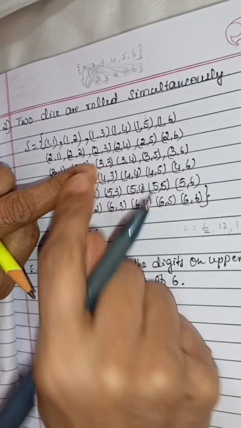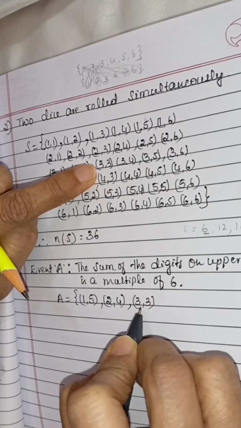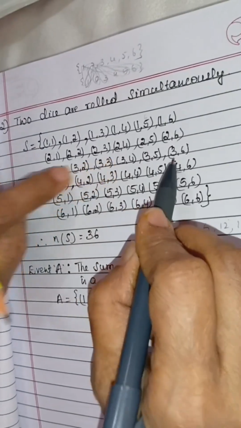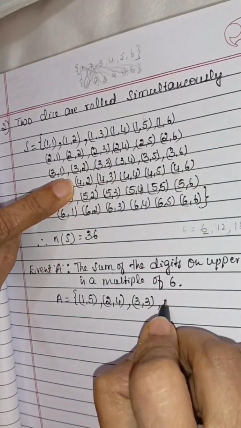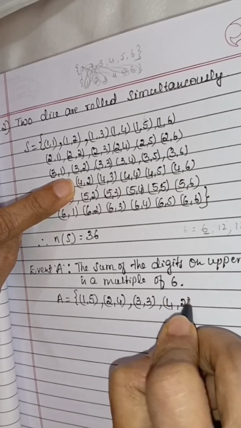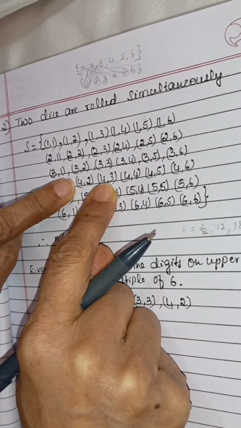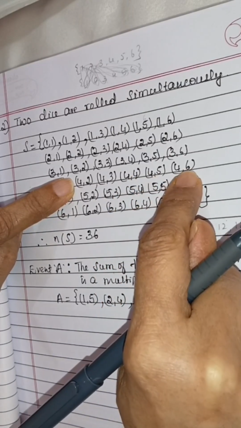3 1, 3 2, 3 3. Is 3 plus 3 a multiple of 6? Yes, 3 plus 3 is 6. Then 3 4 is 7, 3 5 is 8, 3 6 is 9. 4 plus 1 is 5. 4 2: 4 plus 2 is 6, is a multiple of 6. 4 plus 3 is 7, cannot be. 4 plus 4 is 8. 4 plus 5 is 9. 4 plus 6 is 10.